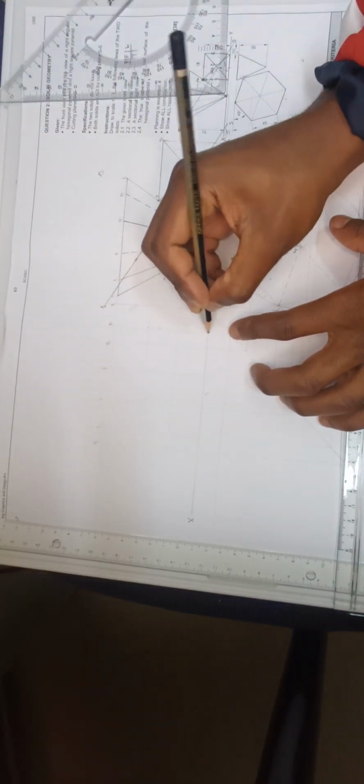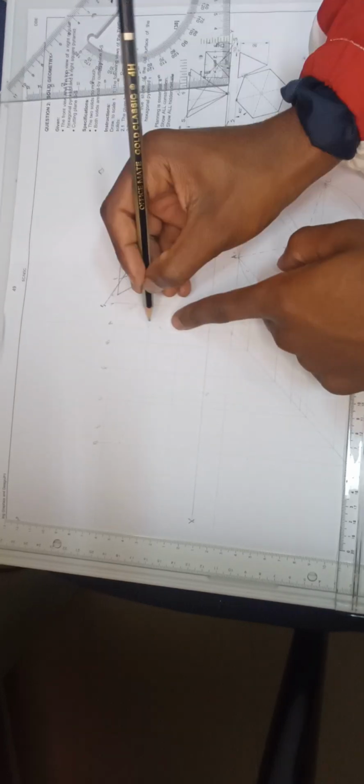Then this one meets here and here, and here we will have 1 and 2 at the top, then at the bottom we will have 4 and 3. Now we can construct this with our construction. Coming from this side, let me use my marker so you can understand.